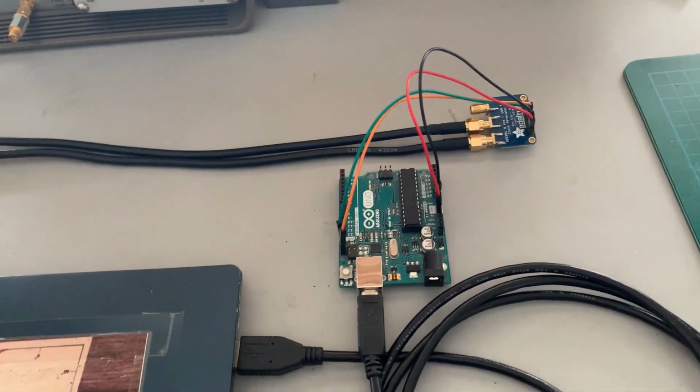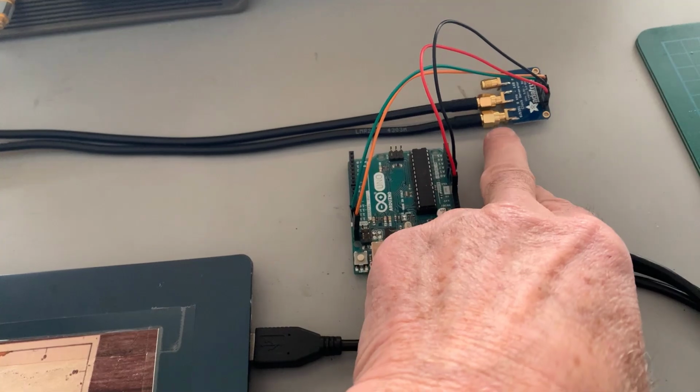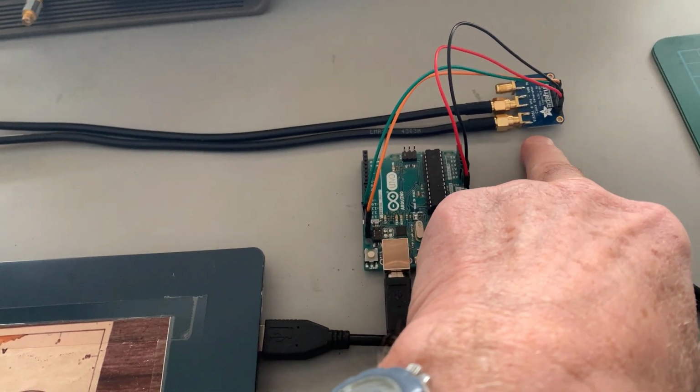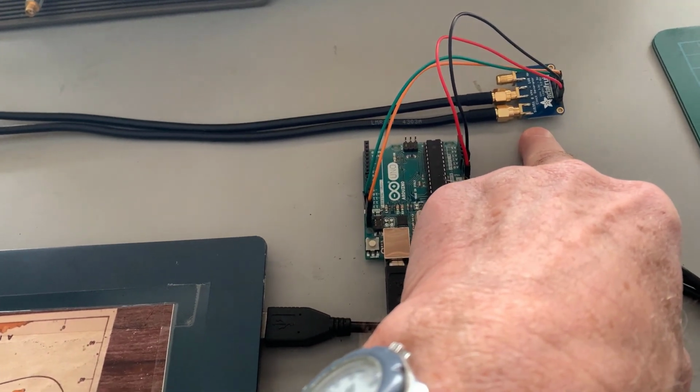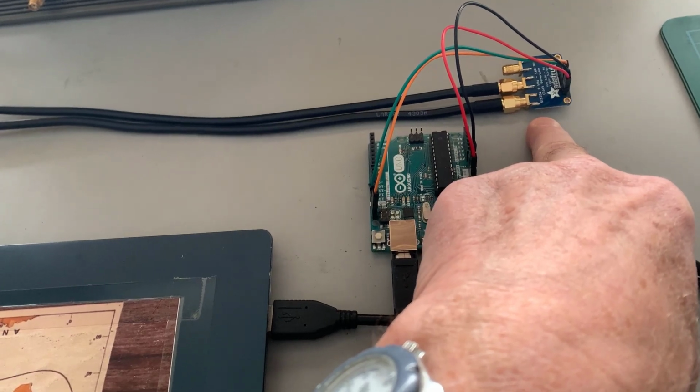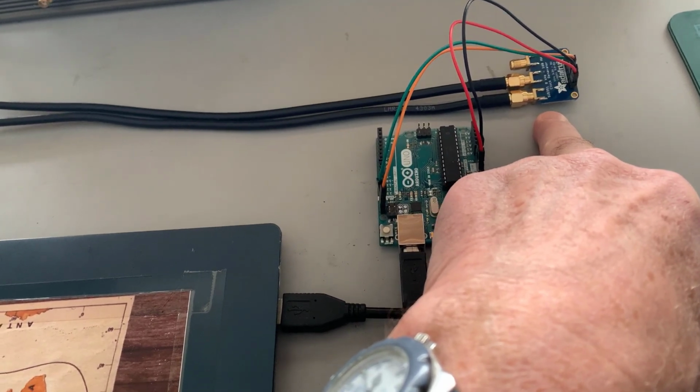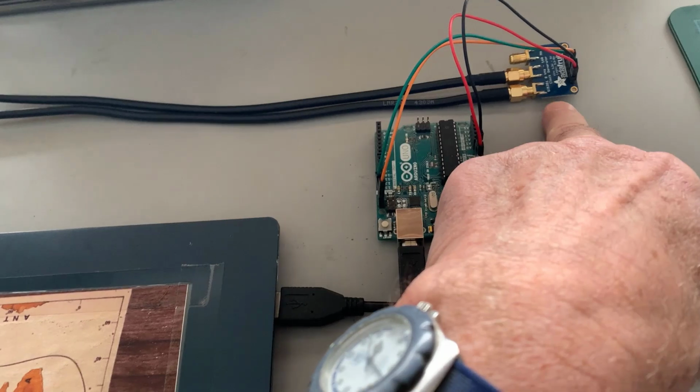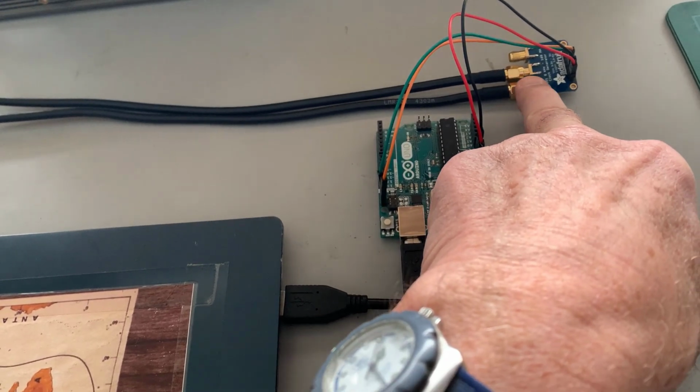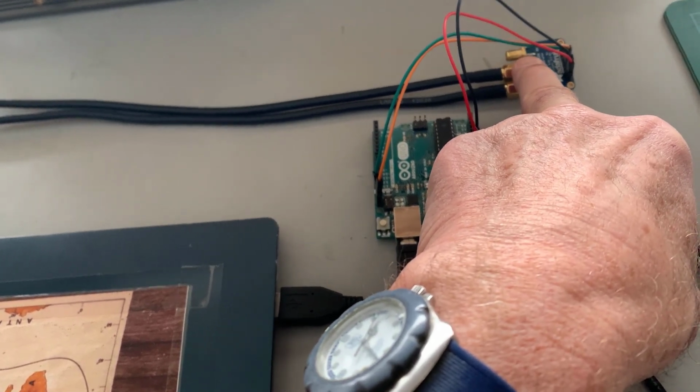Today I want to talk about the Si5351. There's the development board, and I've had about 4 videos about this, and I want to look at a GNU Radio model of it. So there's the dev board, and that's clock 0, clock 1, and clock 2.